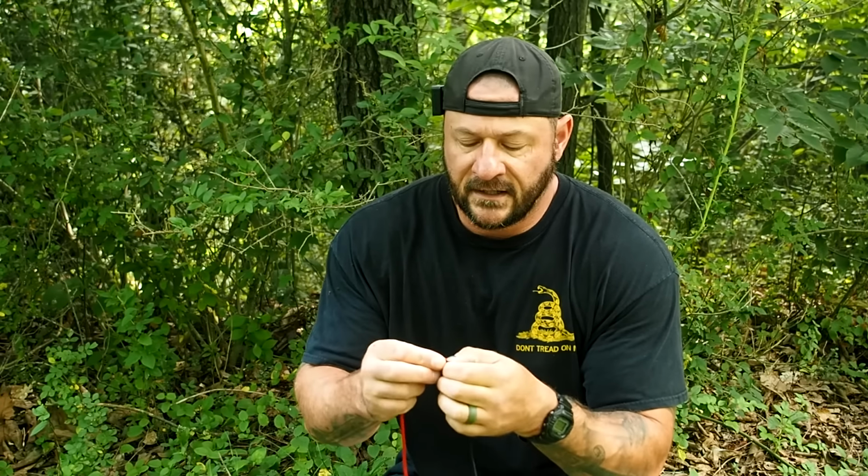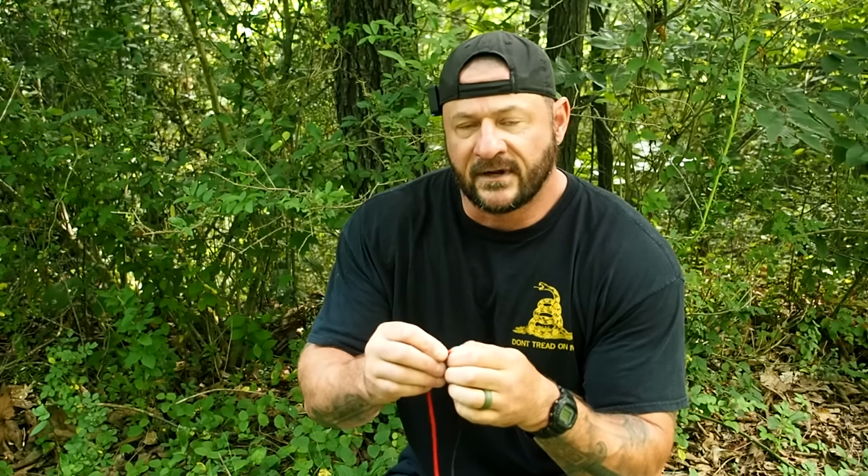So joining two pieces of rope of equal diameter is always optimum and should be your first choice. But what happens when you have two pieces of rope or cordage of unequal diameter? That's where a sheet bend comes into play. We're then going to take that sheet bend, we're going to double wrap it and create a double sheet bend for added security.